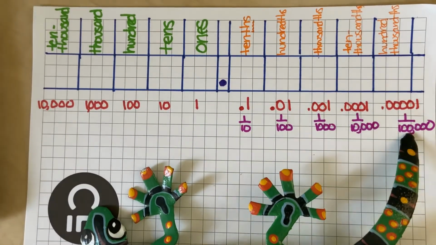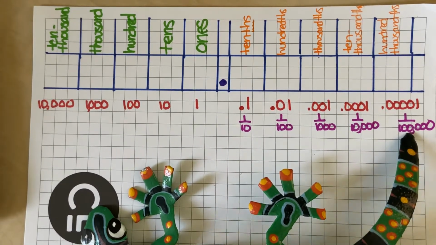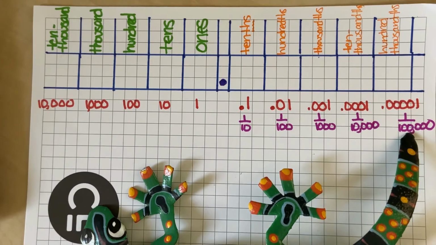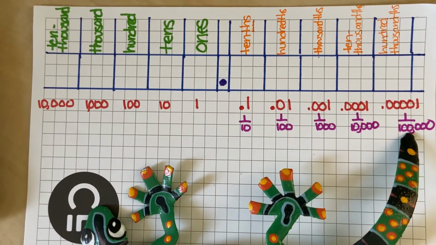So I just made a place value chart from some graph paper I had, where I spelled it out for you, and I'm going to tell you what everything means. We're going to talk about how you would write a number, how you would write it in expanded form, and how you would read a number, okay?